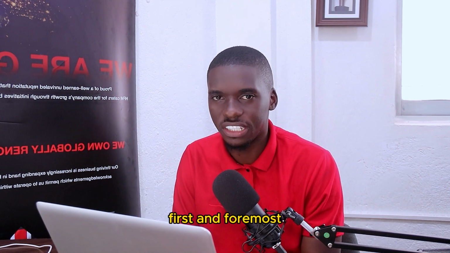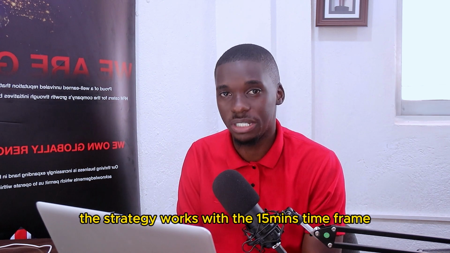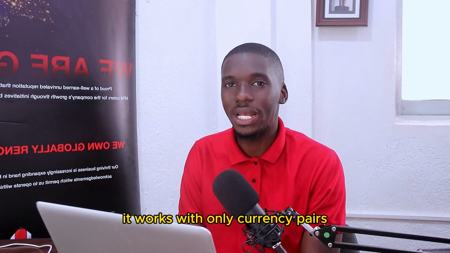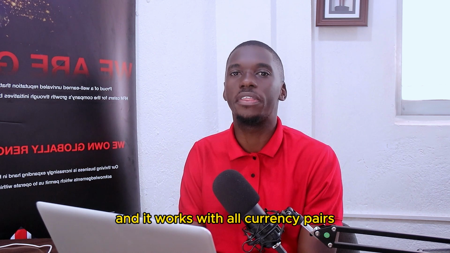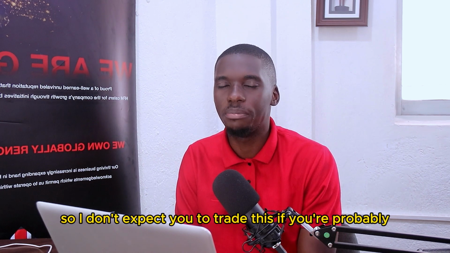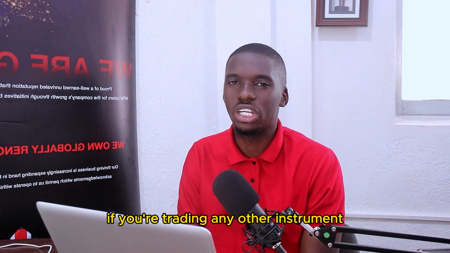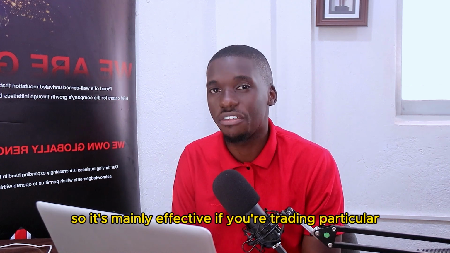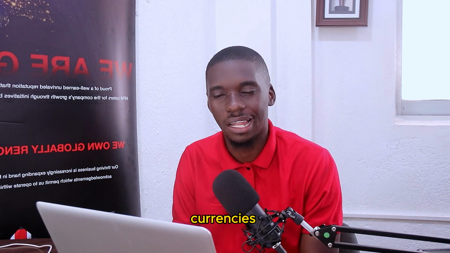So with this strategy, first and foremost, the strategy works with the 15 minutes time frame. It works with only currency pairs, and it works with all currency pairs. So I don't expect you to trade this if you're trading gold or any other instrument. It's mainly effective if you're trading currencies.